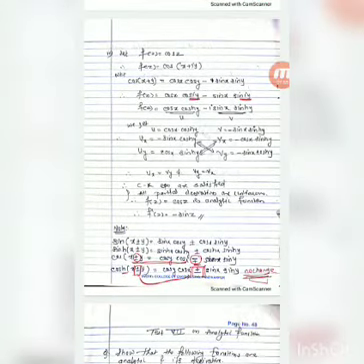Let f of z is equal to cos z. Again put x plus iy. We know the formula of cos (a plus b) is cos a cos b minus sin a sin b. In the place of y, again replace iy. What is the value of cos iy? It is cosh y, and sin iy is nothing but i sinh y. Therefore u is equal to cos x cosh y, and v is equal to minus sin x sinh y.